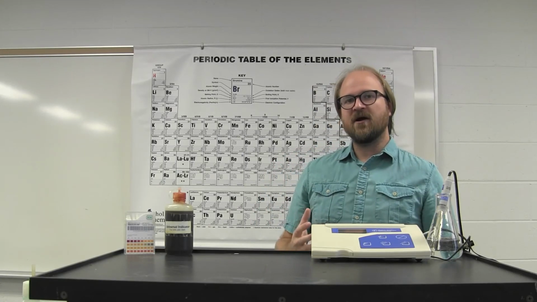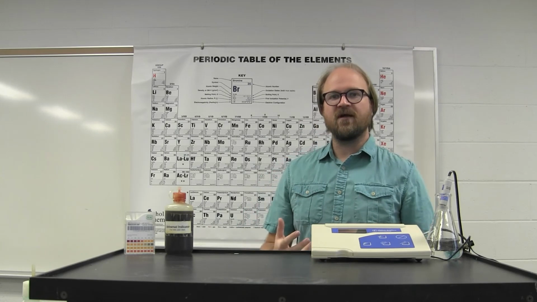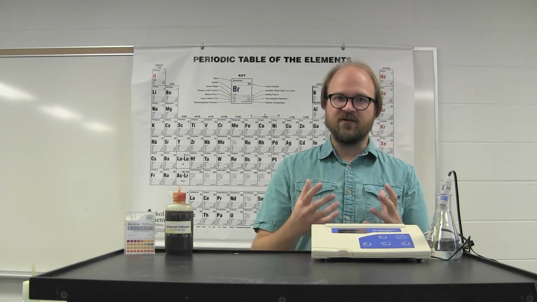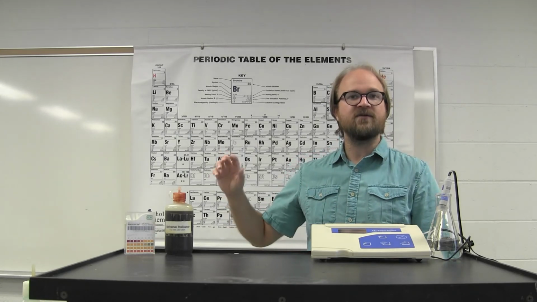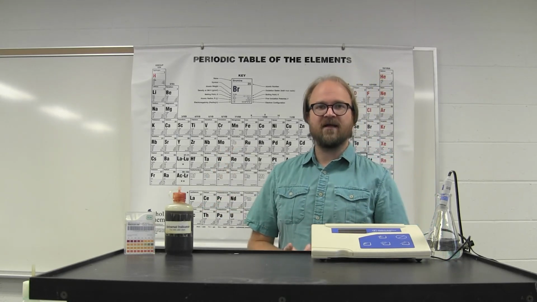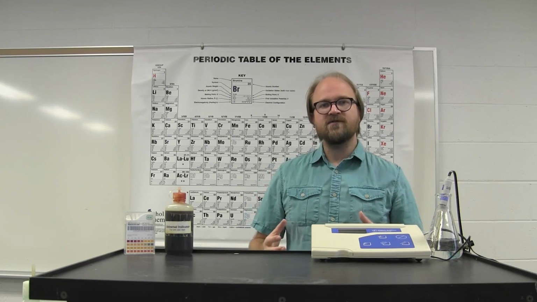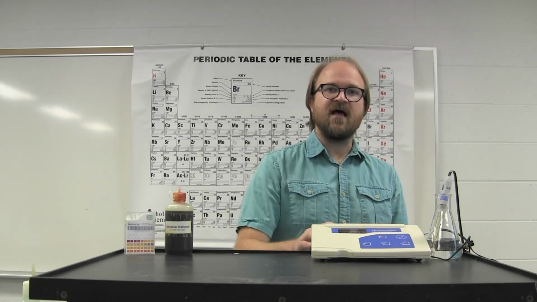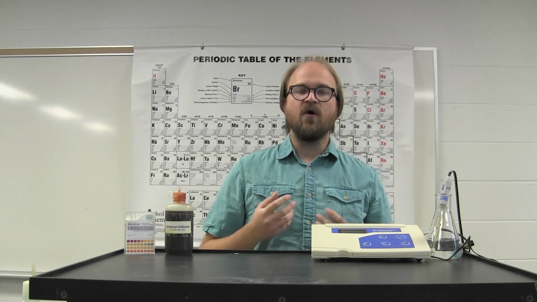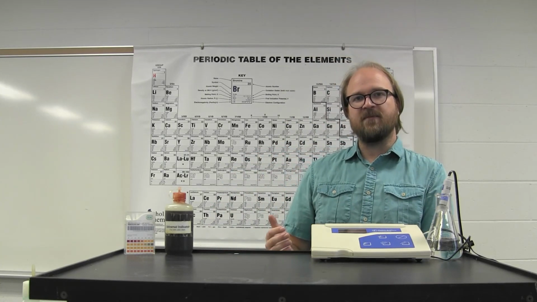In the end, this experiment predominantly looks at measuring the pH of a number of different solutions and converting that into the concentration of acid, that H plus concentration, as well as the concentration of base, the OH minus concentration. You're also looking at, from the pH measurement itself, developing the Ka and Kb for varying solutions of weak acids and weak bases.